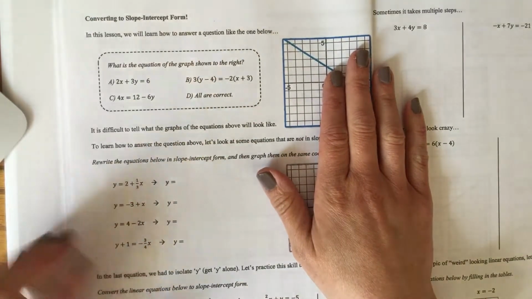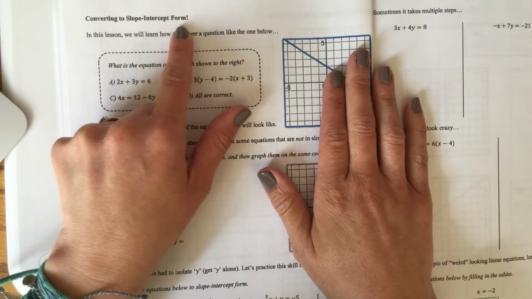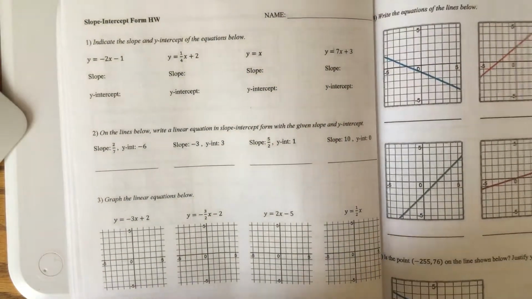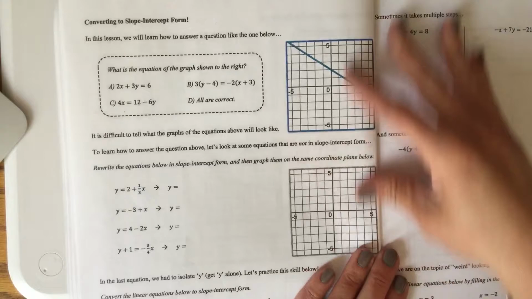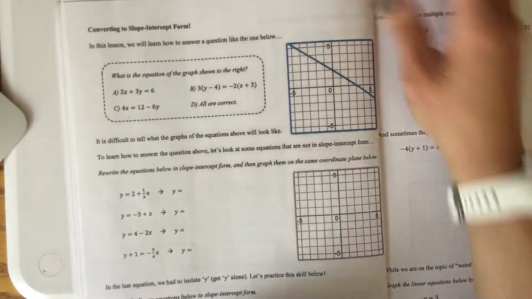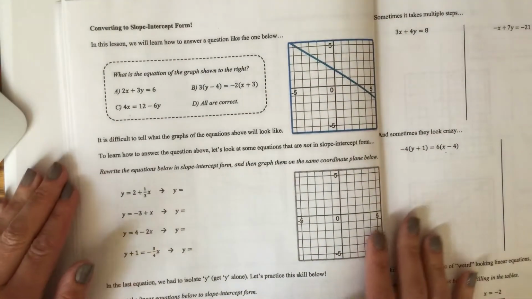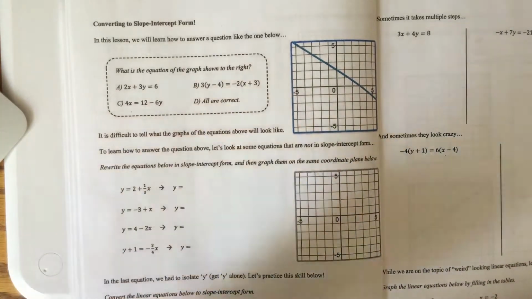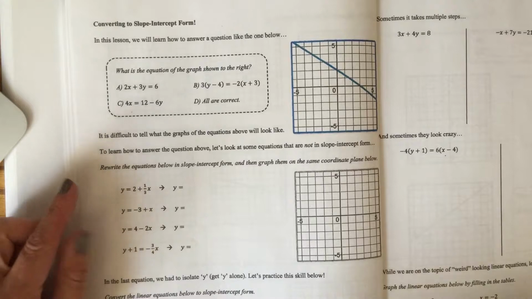We are going to be on the converting to slope-intercept form page of your packet. You should have done the slope-intercept form as your homework, so right now you should be getting pretty good at graphing in slope-intercept form. So what happens is that sometimes we're given an equation and it's not in slope-intercept form and we still want to graph it.